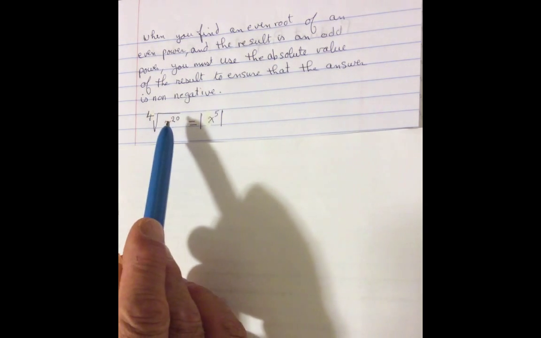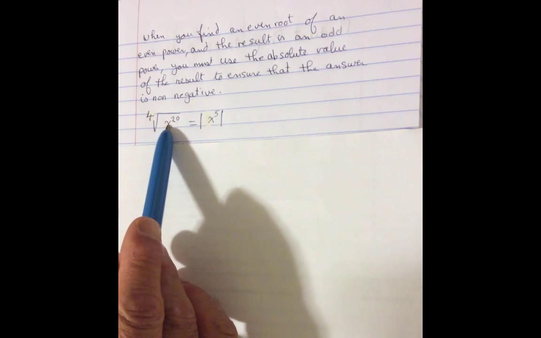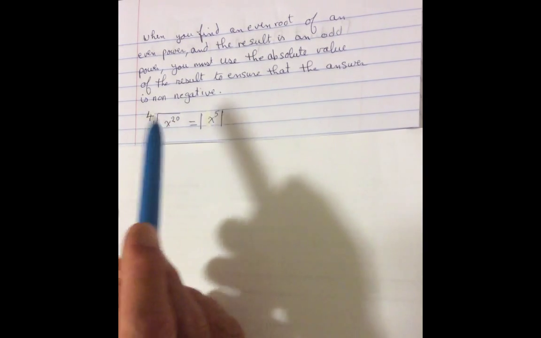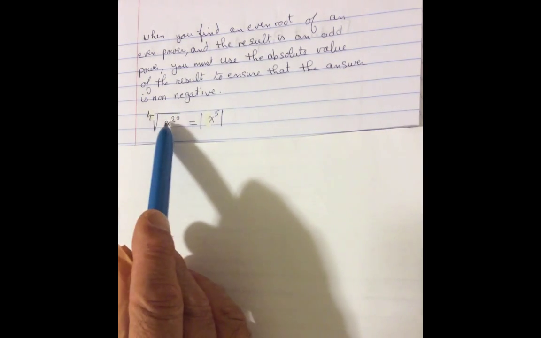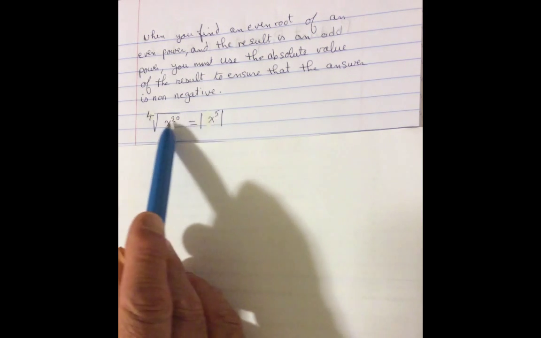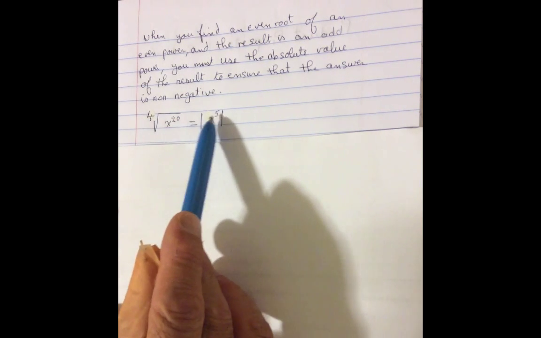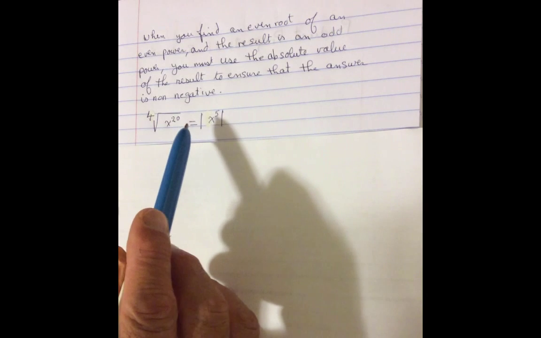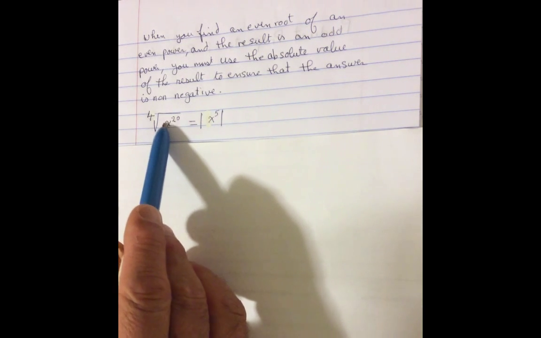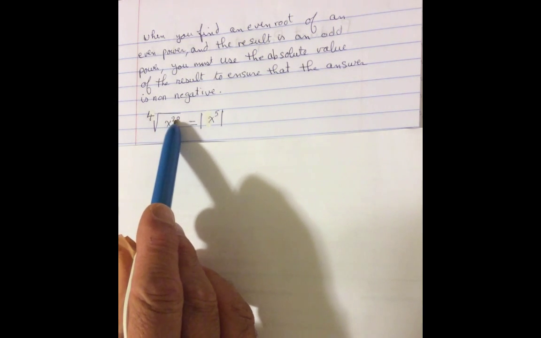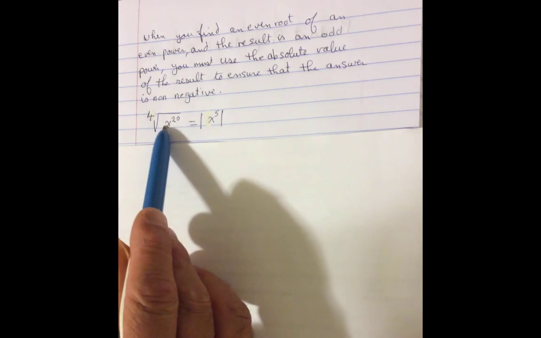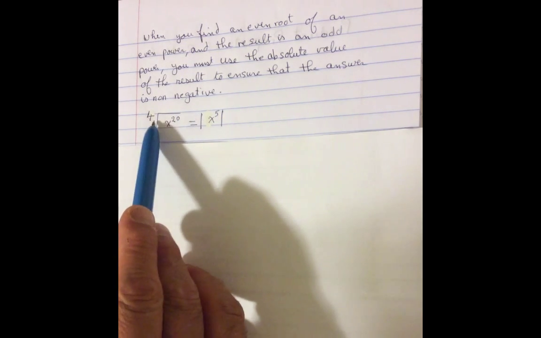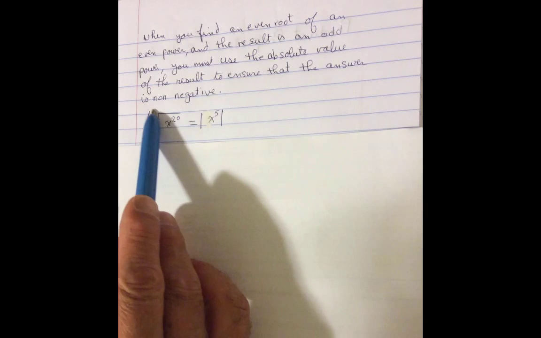What should the answer be? This is x multiplied by x 20 times. So what number times itself 4 times is going to give you x power 20? You keep the base, you divide the exponent by 4. x power 5. Now if x is a negative number and you raise it to the 20th power, the final answer over here is going to be positive, and we can find an even root of a positive number.